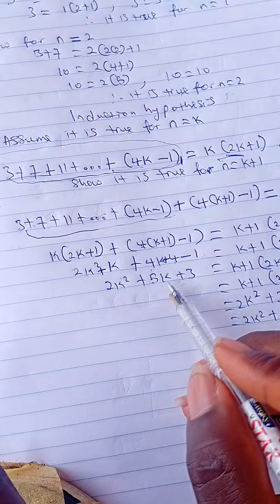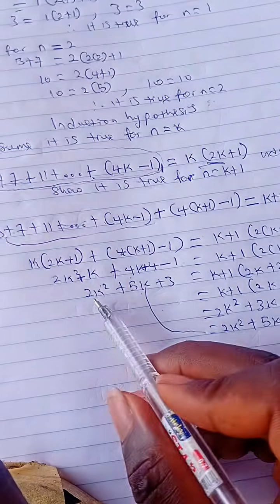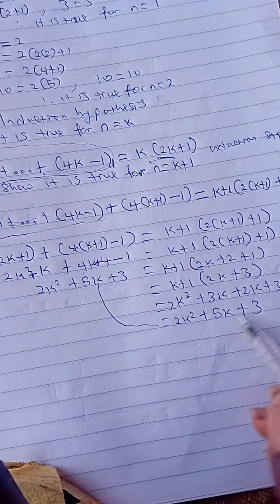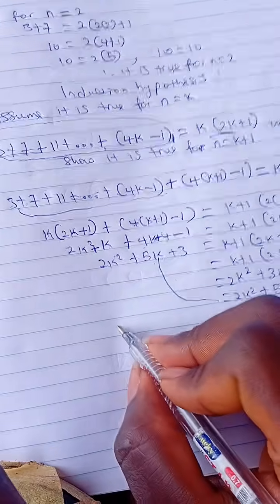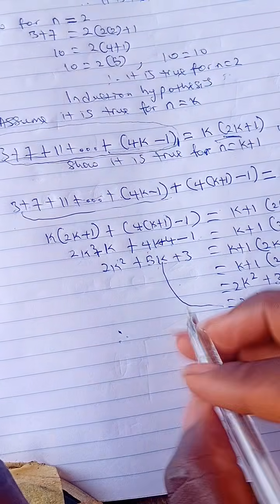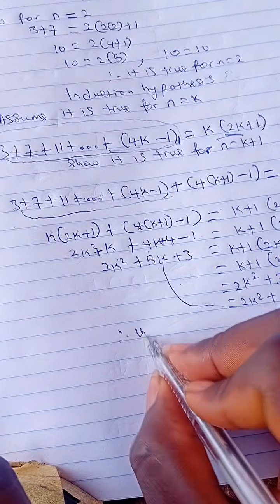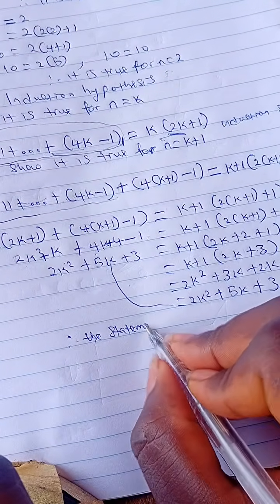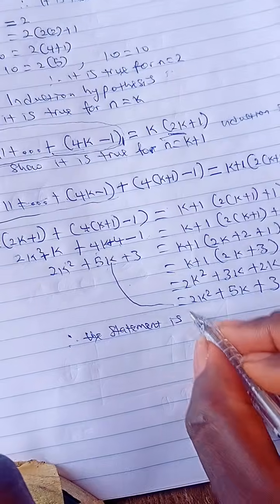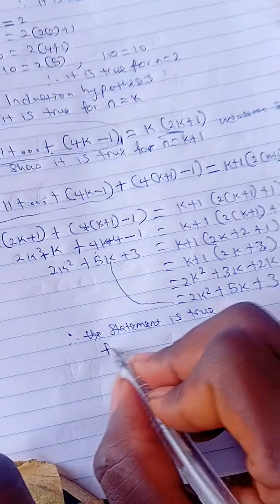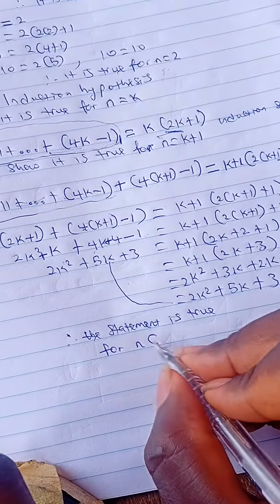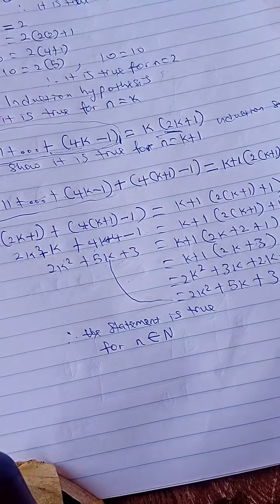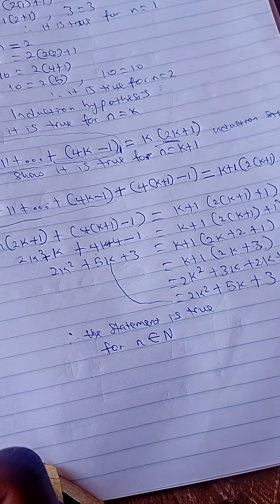You can see that it's equal. Both are equal. 2k square, 5k plus 3. 2k square, 5k plus 3. Since both sides are equal, therefore, the statement is true. You write it, the statement. Therefore, the statement is true for n, are we together? An element of natural numbers. So that's that for that.